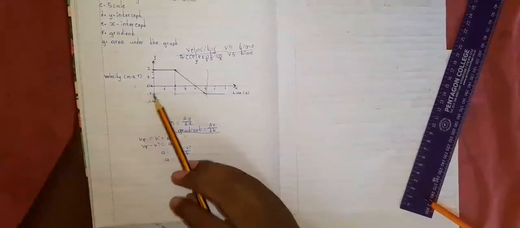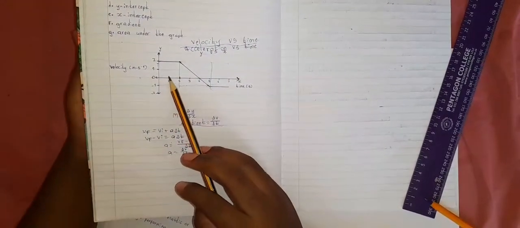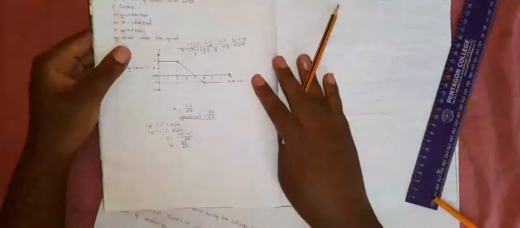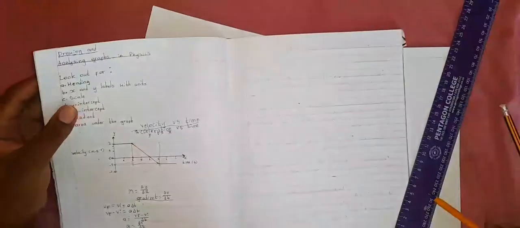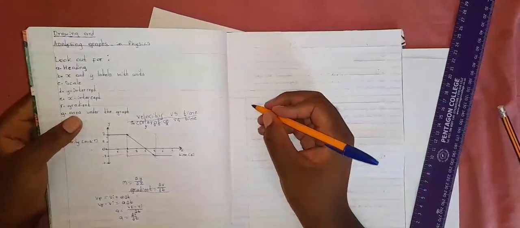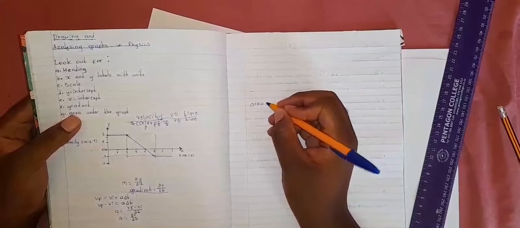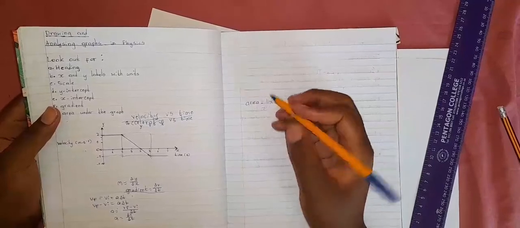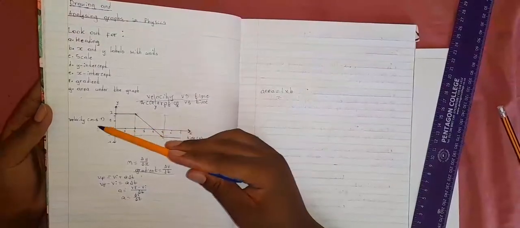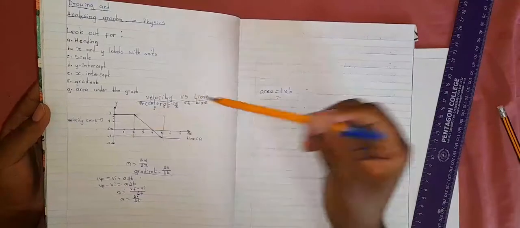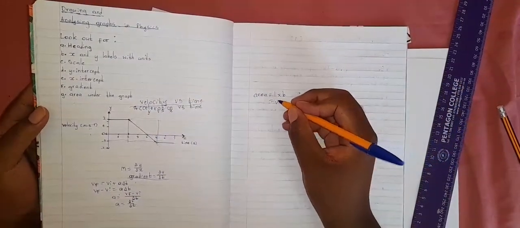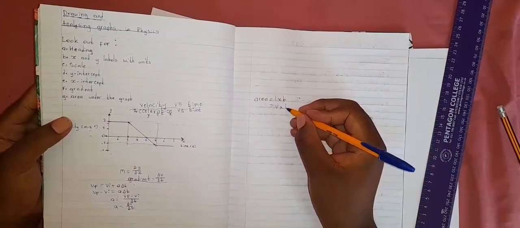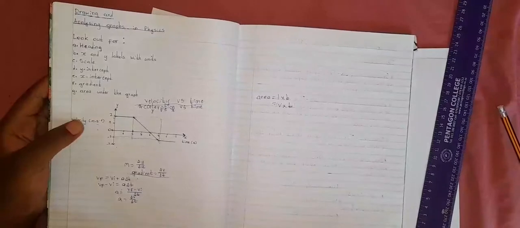So what does the area tell us? Let's talk about this rectangle here first. So we know that the area of a rectangle is length times breadth. Let me write it here. The area of a rectangle is length times breadth. What is our length? Our length is velocity. Our breadth here is time. So velocity times time.